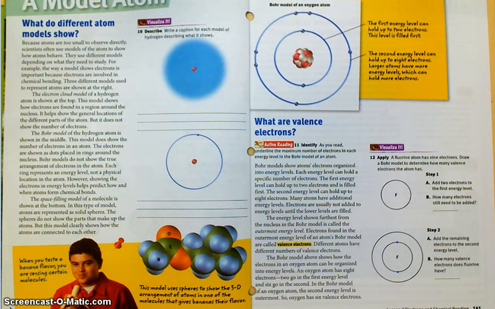So I go to step 2. Add the remaining electrons to the second energy level. How many valence electrons does fluorine have? Well, the second energy level is also the outermost energy level for fluorine, and there are 7 electrons there, so fluorine has 7 valence electrons.